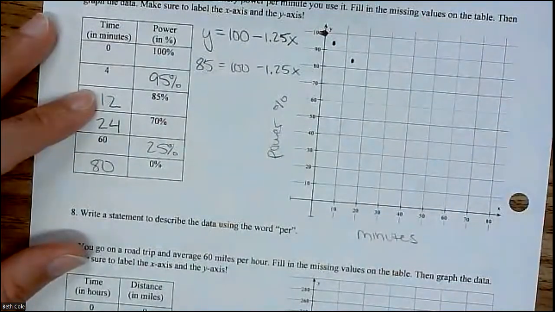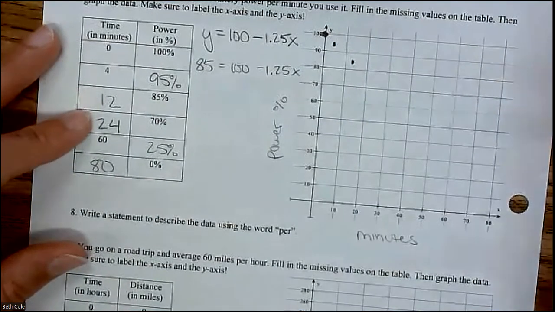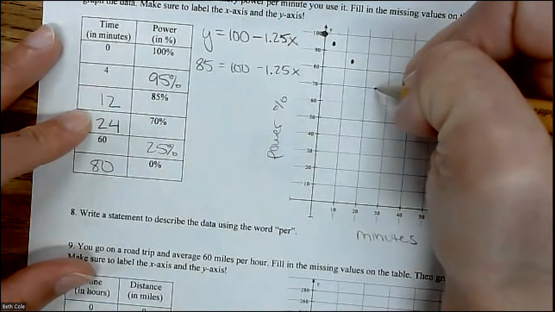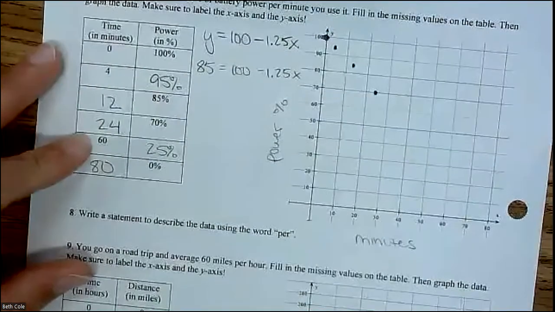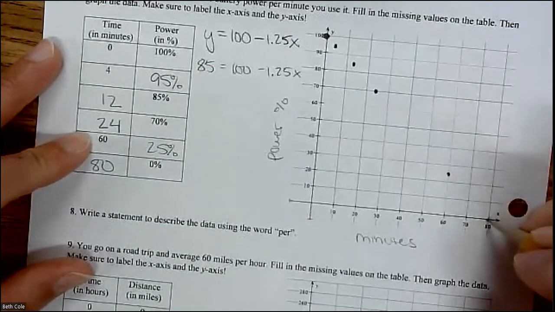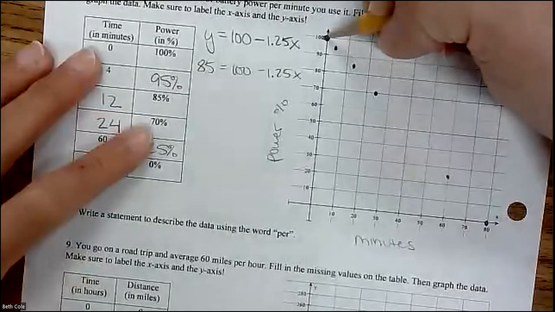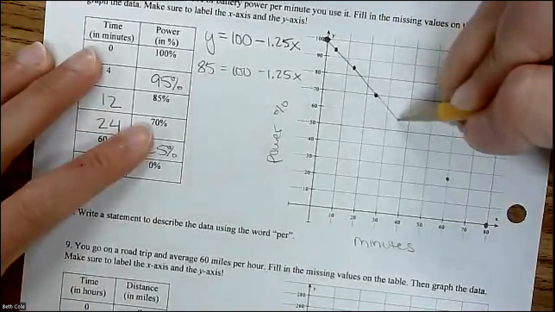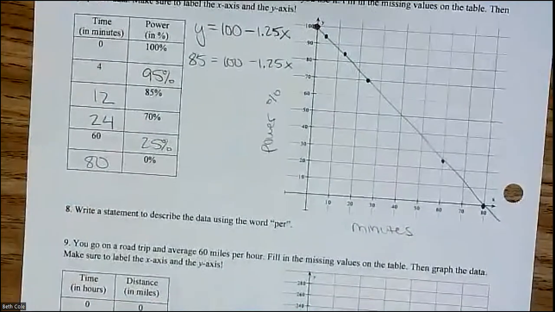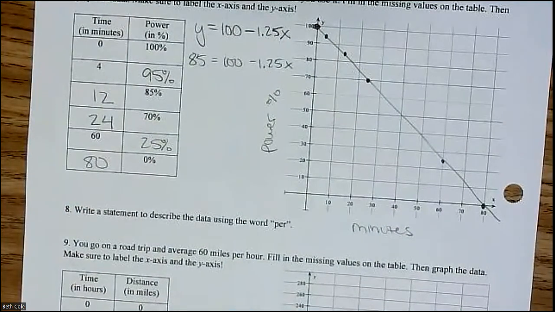When in doubt, make the points larger. That's what I always do. Yeah, exactly. You can't tell how much error there is if you just make the point bigger. So yeah, it's a line with a decreasing slope. And the slope is the negative 1.25. That's what you are losing.